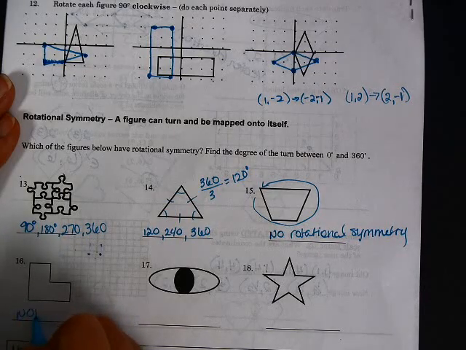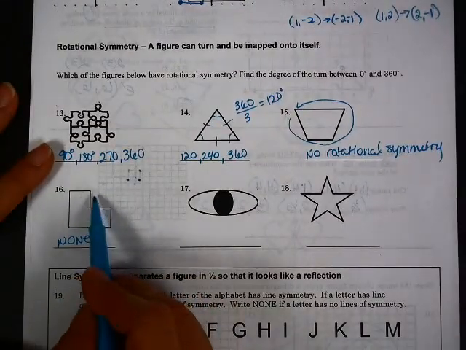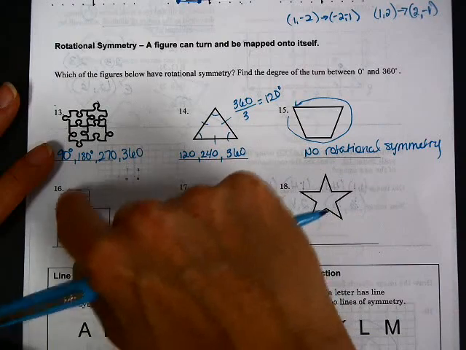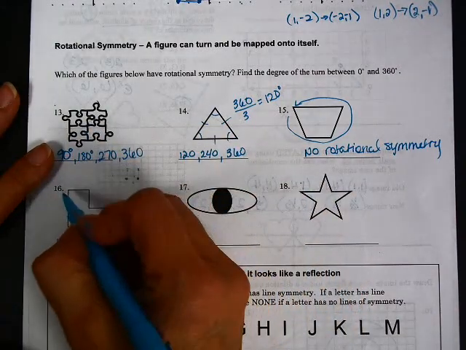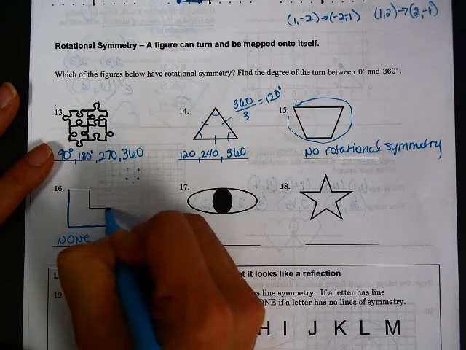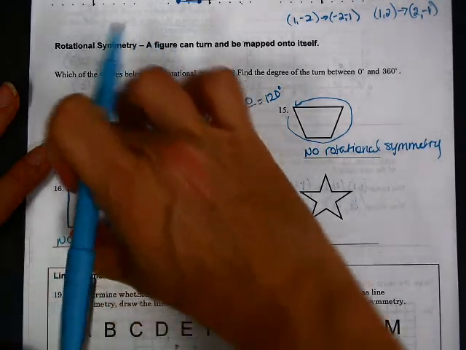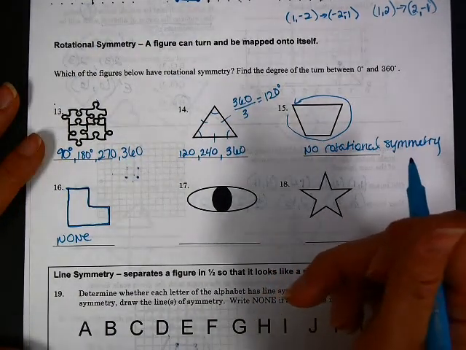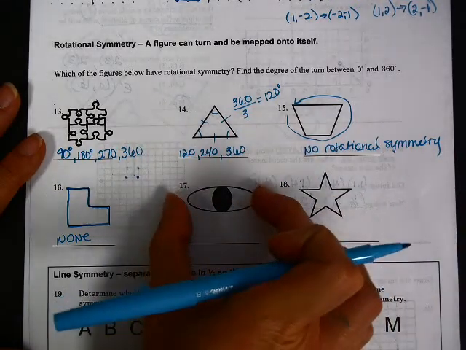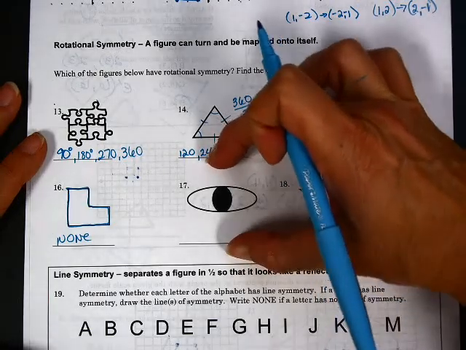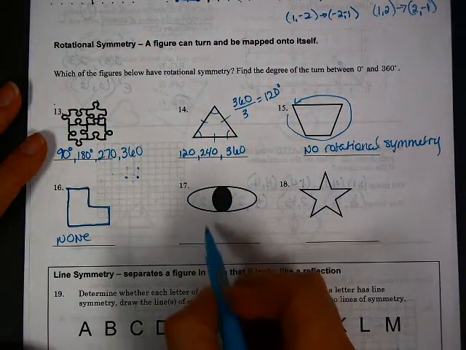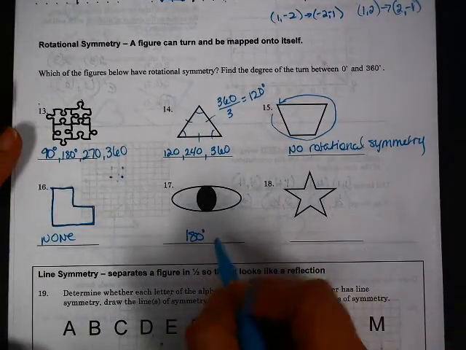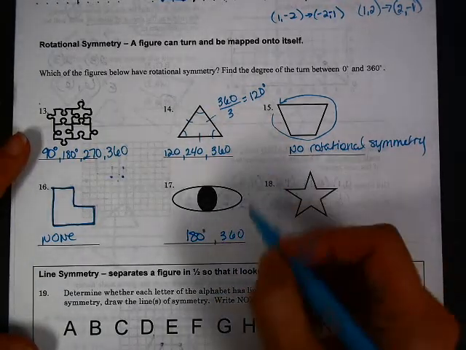This one has none, because there's no way you're going to have this empty little corner. So when you turn this image, there's supposed to be something there, but we're going to end up with an empty corner. So it's like if you were to trace this image and turn it, would you ever see any of the tracings? And if you do, then it doesn't have rotational symmetry. This particular image, if I turned it 90 degrees, it would have no rotational symmetry. But then if I turned it another 90 and went 180, we'd be good to go. It would definitely map onto itself. So it has 180-degree rotational symmetry, as well as 360. You know, it's kind of redundant to write 360 because we know it does.